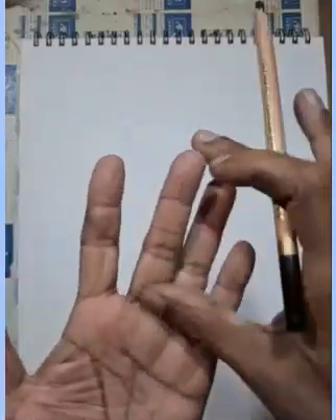Her finger seems to be very short compared to the length of her face. And I've shown you the full picture. So if you see the length of the face, the length of the palm, and the length of the finger, it seems to be very short, isn't it? Don't you think?